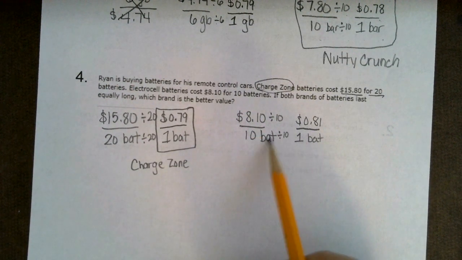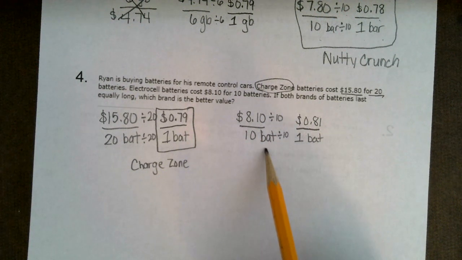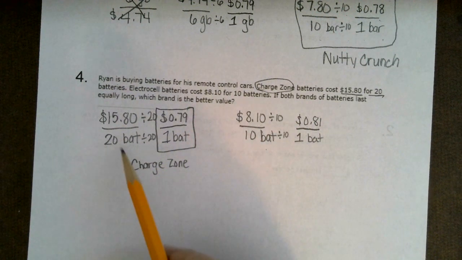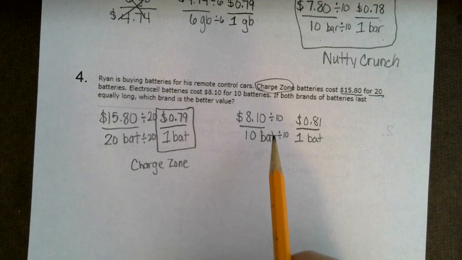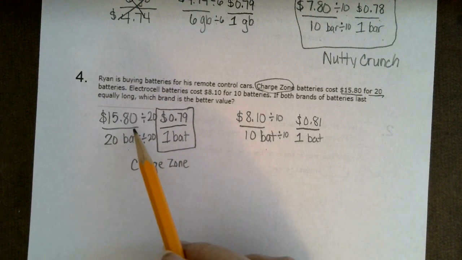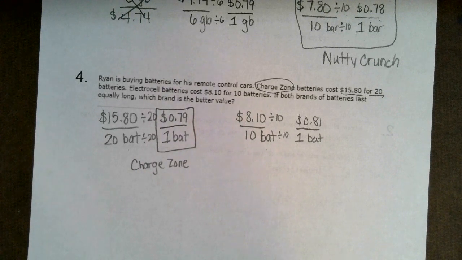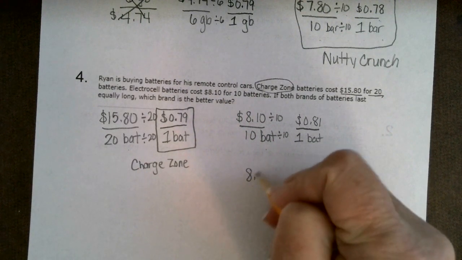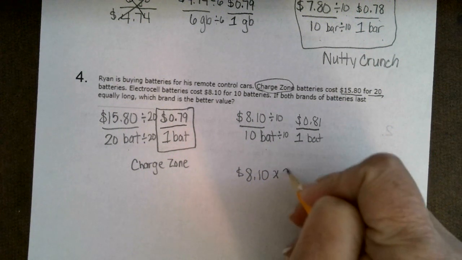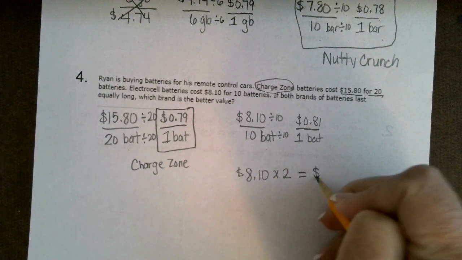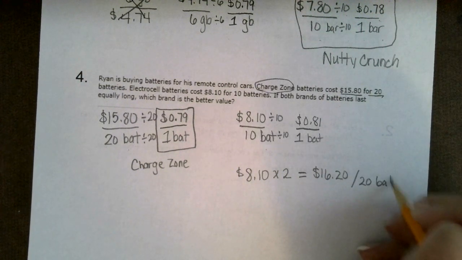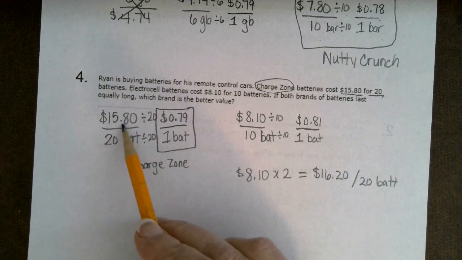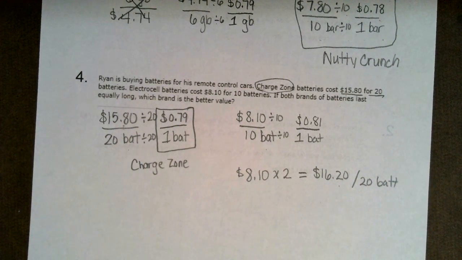And you could have also looked and said if it's $8.10 for 10 batteries, then to get the 20 batteries that I would have here, it would have been $16.20. It would have been double, and $15.80 for 20 batteries is a better deal. You could have done $8.10 times 2. It's going to be $16.20 for 20 batteries if I double that. And this one is cheaper because it's only $15.80 per 20 batteries. Either one of those is good.